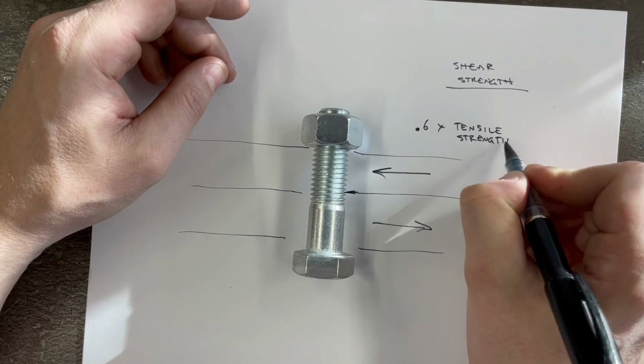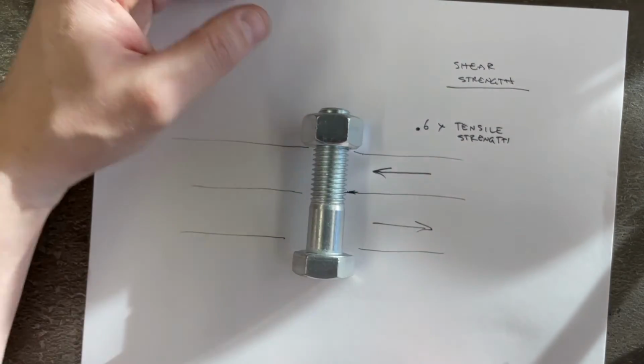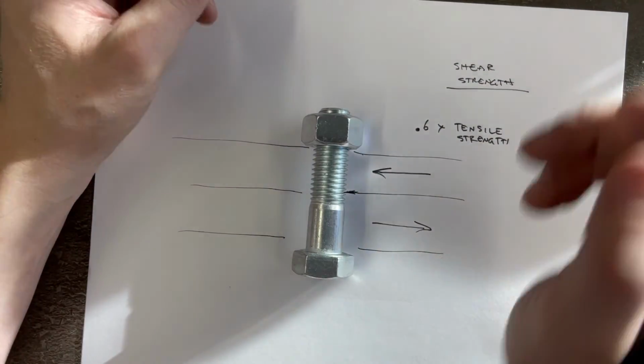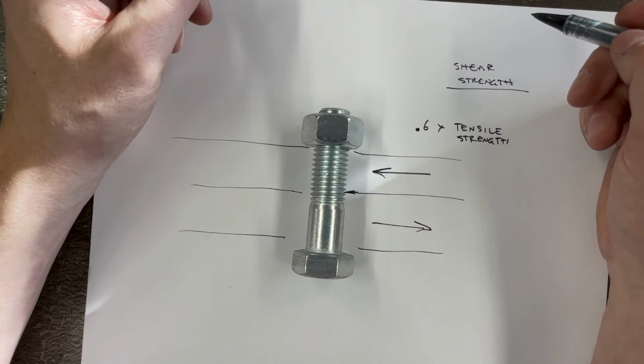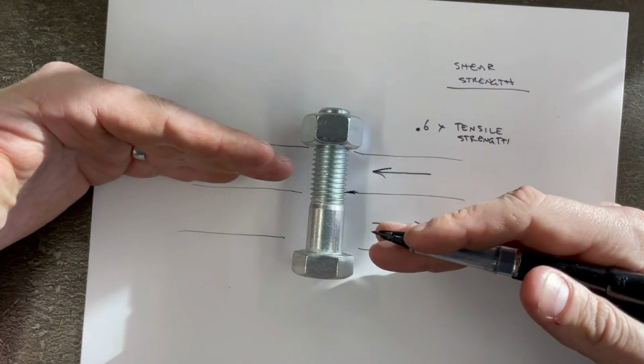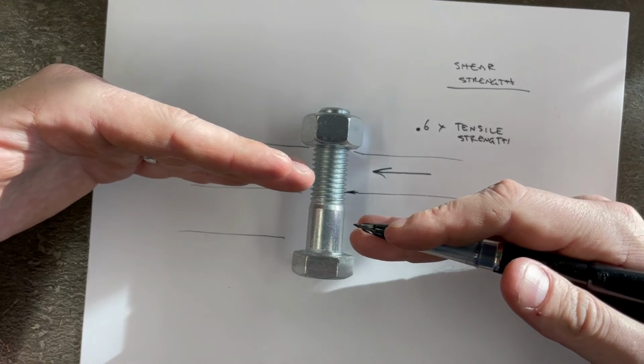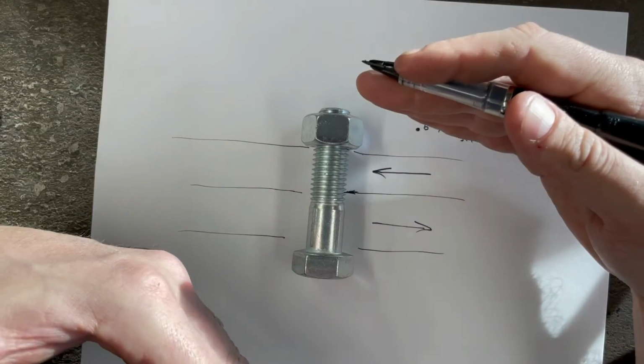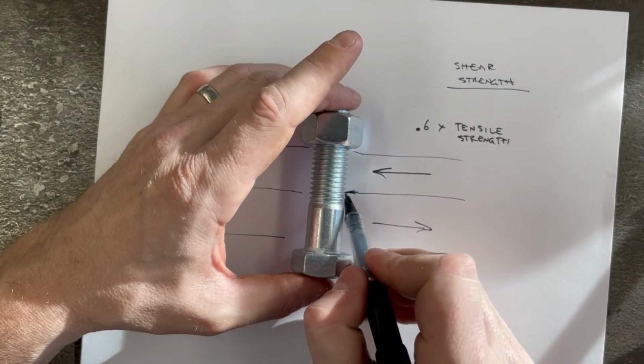So it's something that's going to shear a lot easier than if you were trying to yield it in tension. So that's shear. Shear is the action of a material being pulled apart in two different directions at a single point.